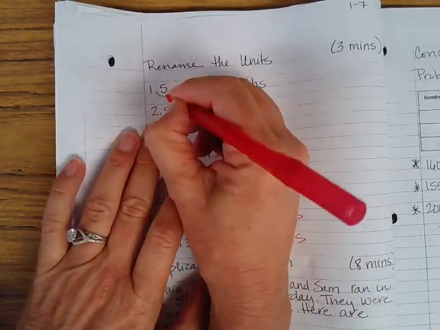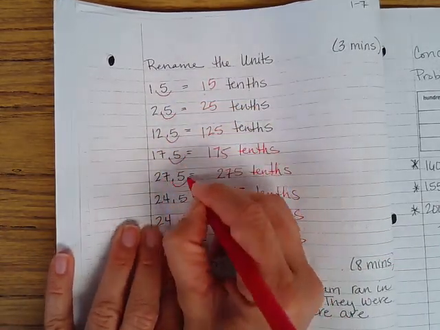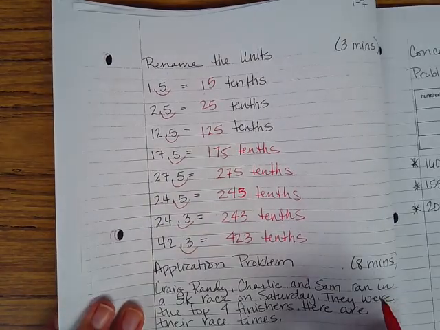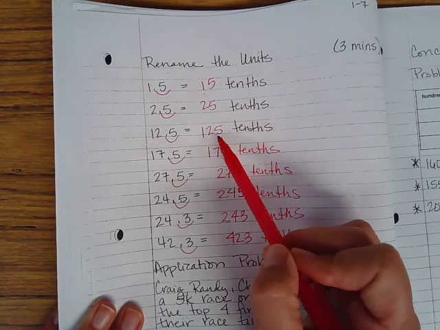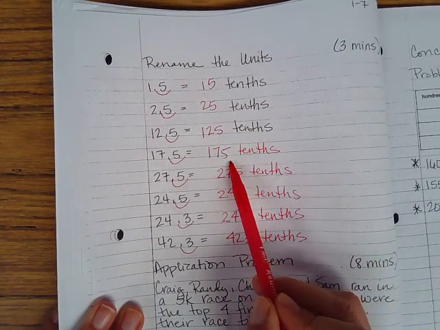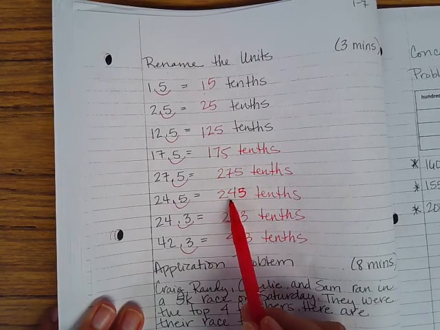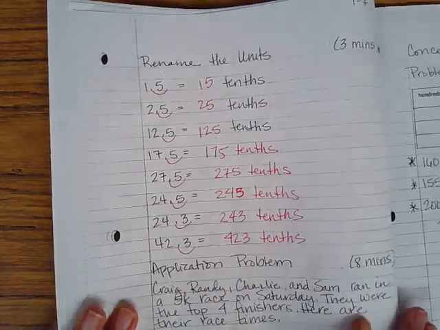Now remember, we're just moving our decimal over. That's how we changed it to tenths. So 15 tenths, 25 tenths, 125 tenths, 175 tenths, 275 tenths, 245 tenths, 243 tenths, 423 tenths.